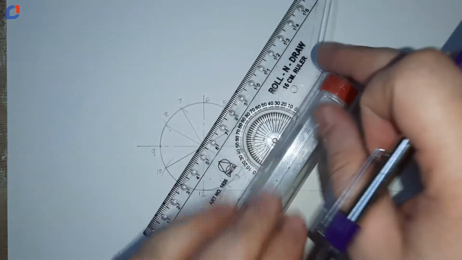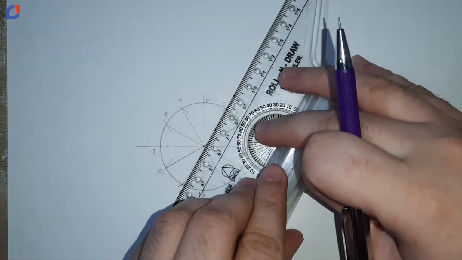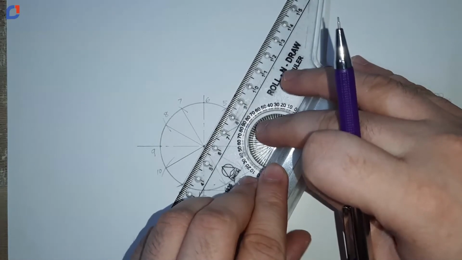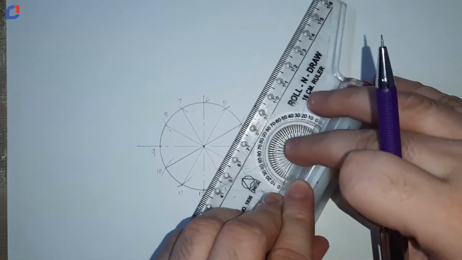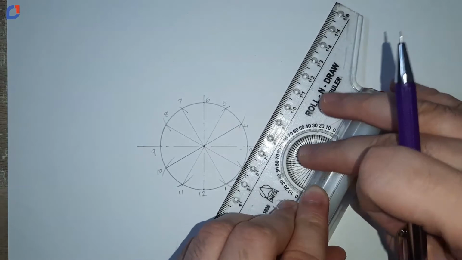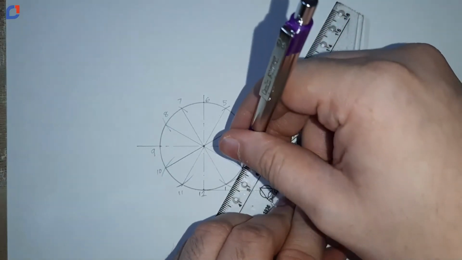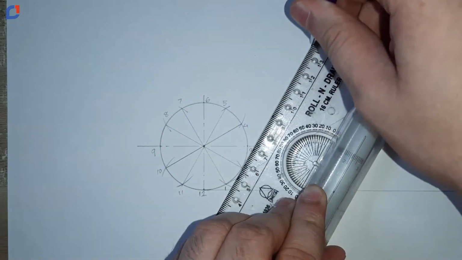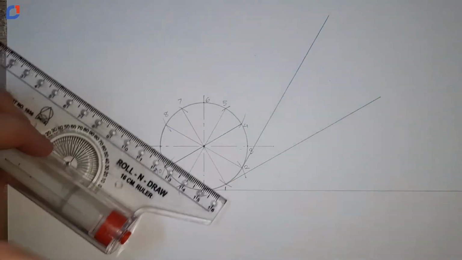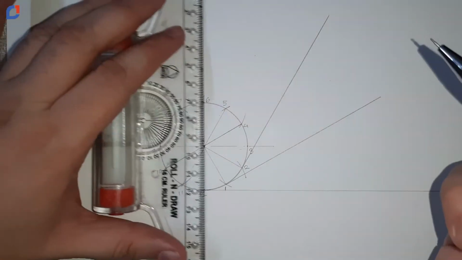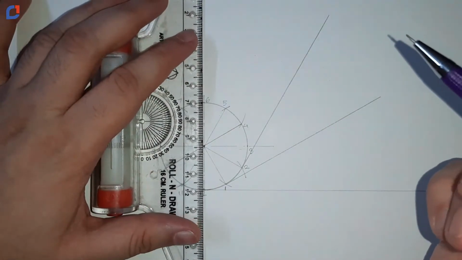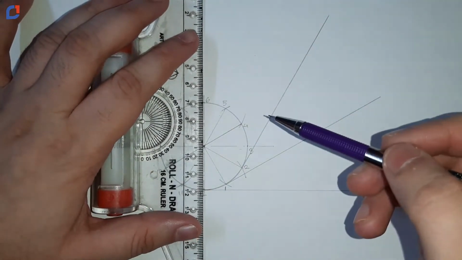Be very careful while drawing the parallel lines with the roller scale, because even the smallest disturbance will create an impact on your drawing. So the two tangents we have drawn. Now this 12, 6 line is perpendicular to this 3 point.